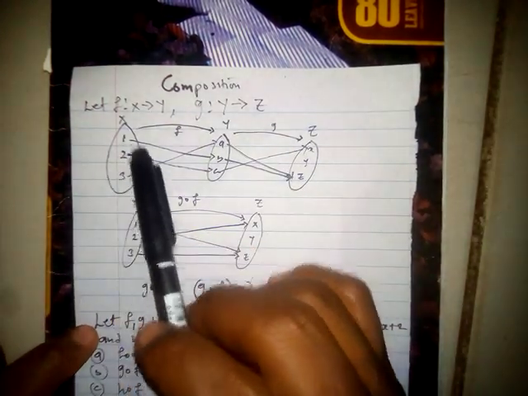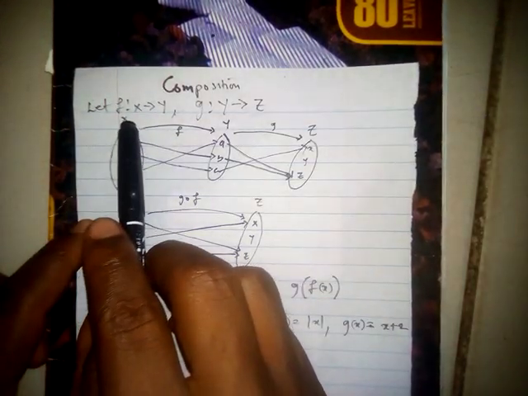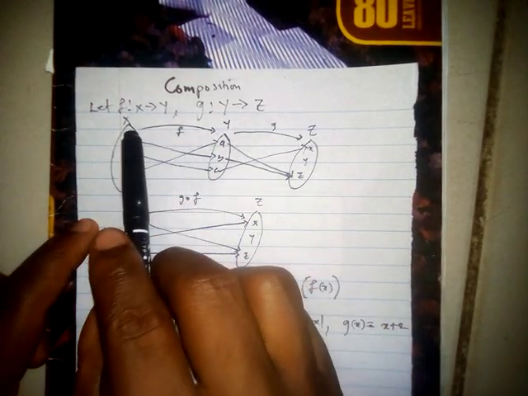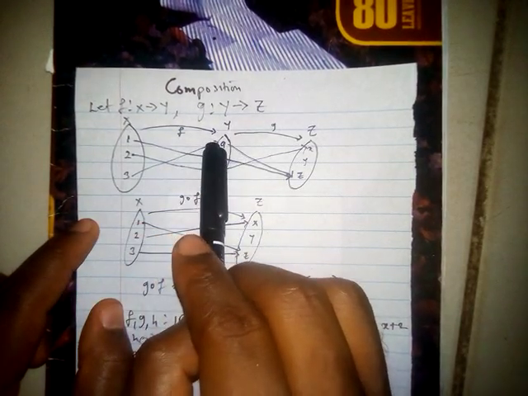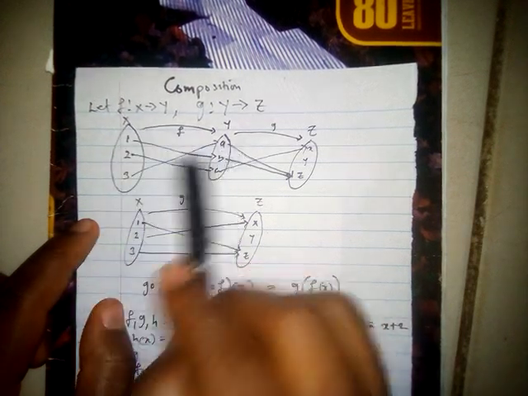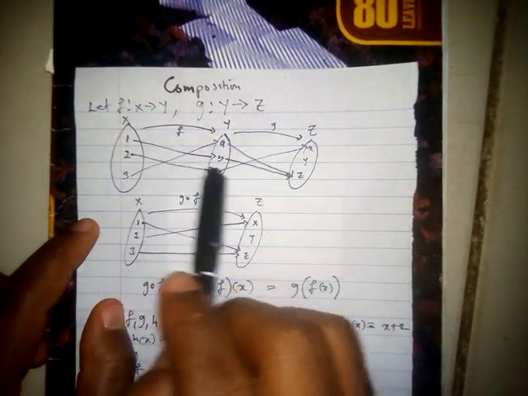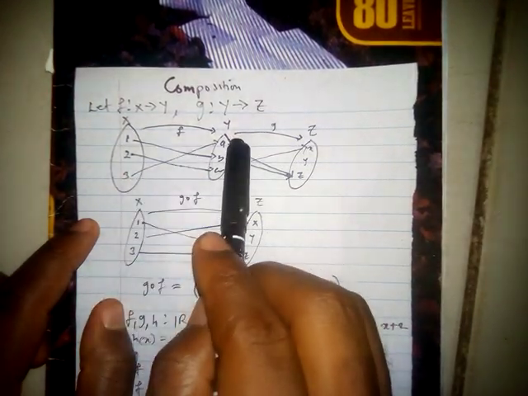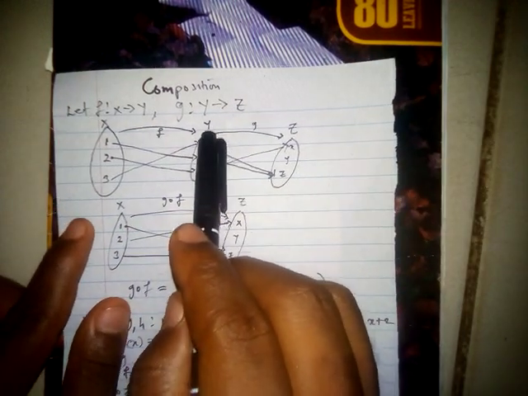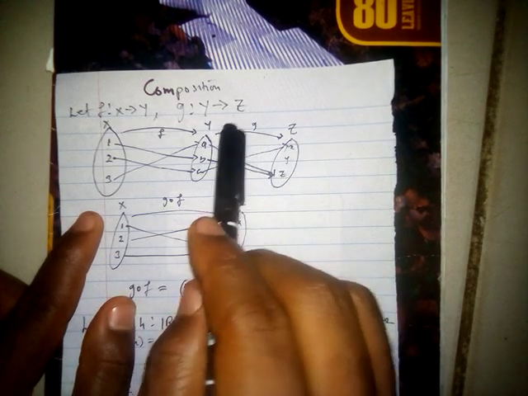Now an example of this, look at this. First of all, we have our domain, we have our function. This is set x and this is the set y. Now this set x is the domain and this one is considered as the codomain. So this is f mapping x to y. Now look at the image map. 1 is mapped to b, 2 is mapped to c, and 3 is mapped to a. So this is a function of f. Now this time around I want to map y to z, and the function operating on this is g.